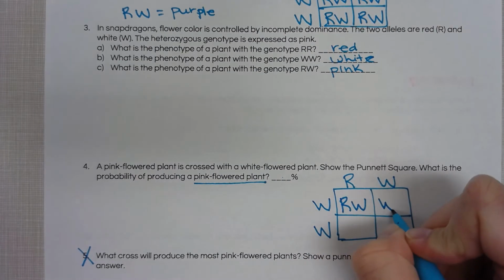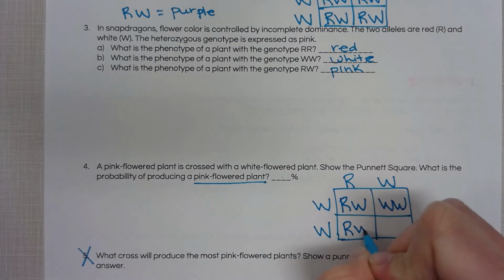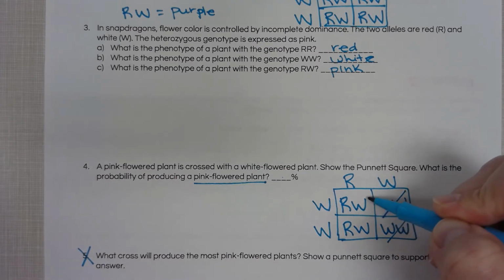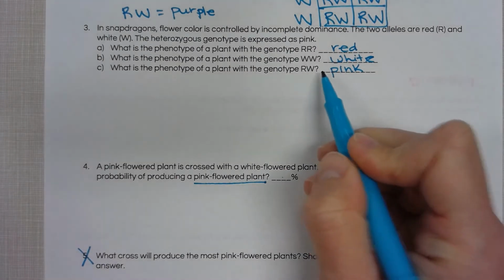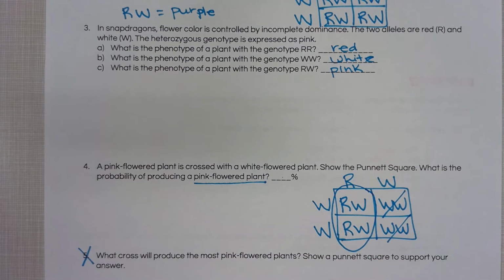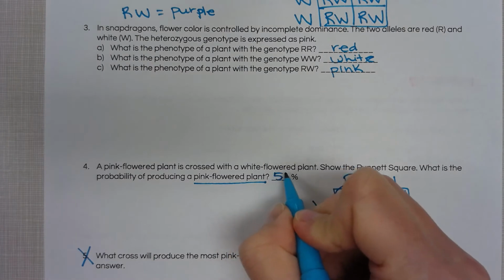Combine your alleles. What is the probability of producing a pink flowered plant? So WW is white. That's not it. RW is pink from up here. So your probability of producing a pink flowered plant is half of them, or 50%.